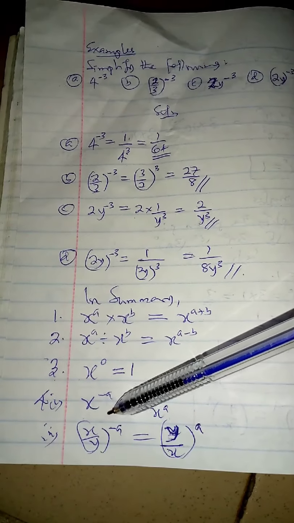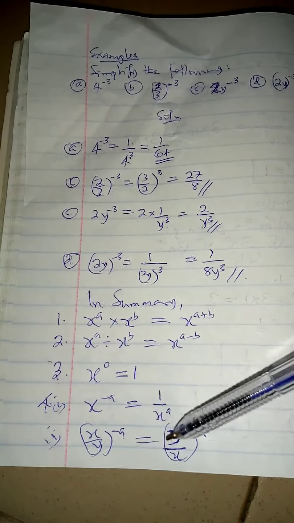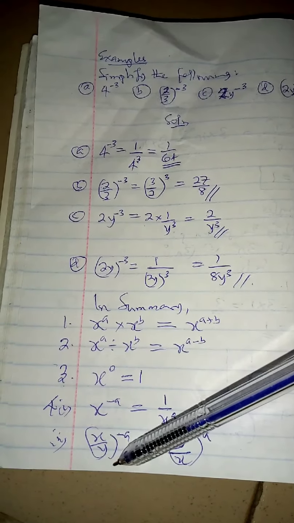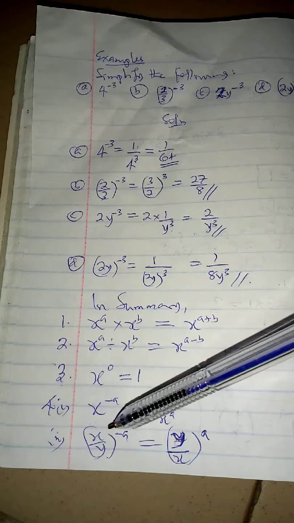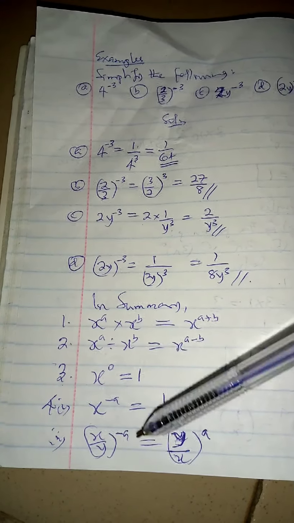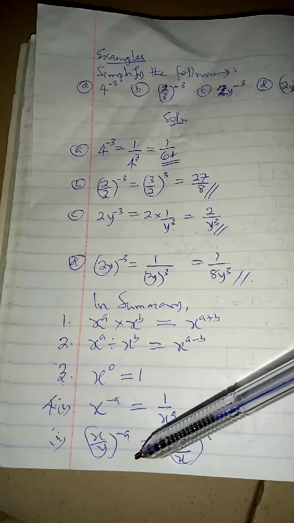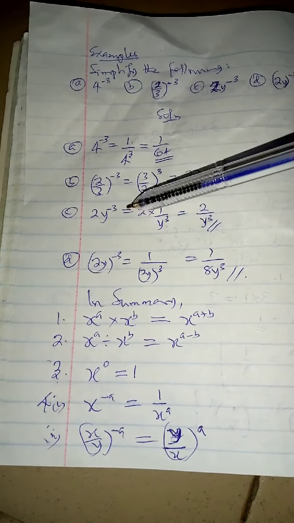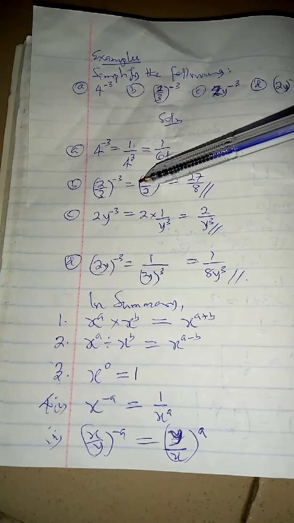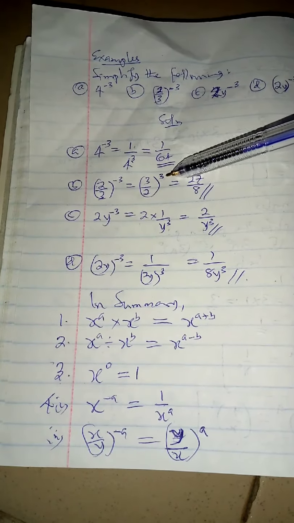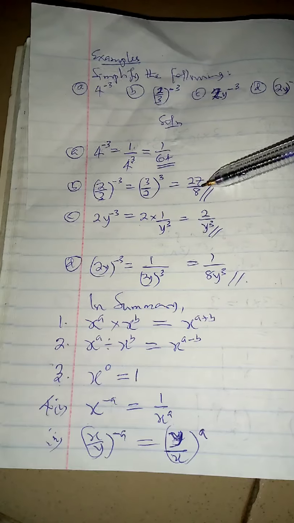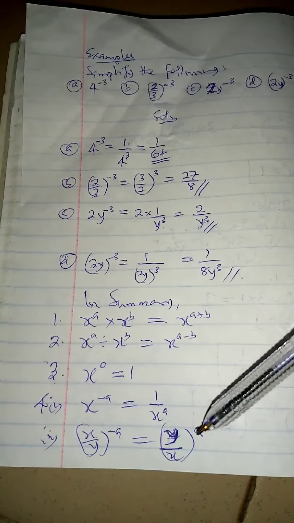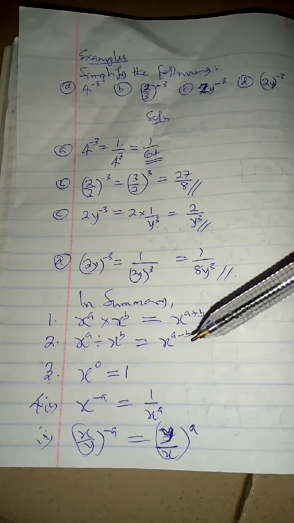When it's a fraction, x over y raised to power minus a is the same as y over x raised to power a. You reciprocate your base, that's the fraction, so that it becomes y over x. The top number becomes bottom, the bottom number becomes the top. Then the negative sign disappears, like here, becomes 3 over 2 raised to power 3, no minus. Then you simplify to have 27 over 8. And this is how you apply these 4 laws to solve problems. Thank you.